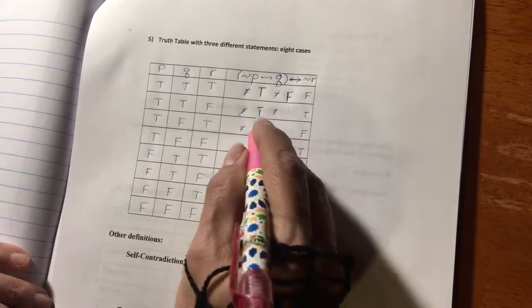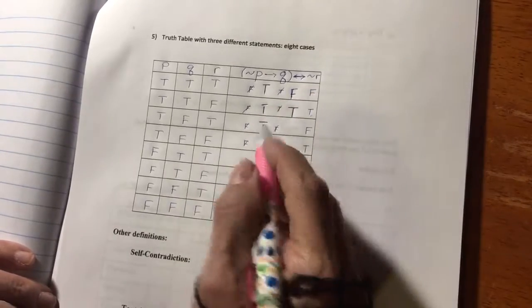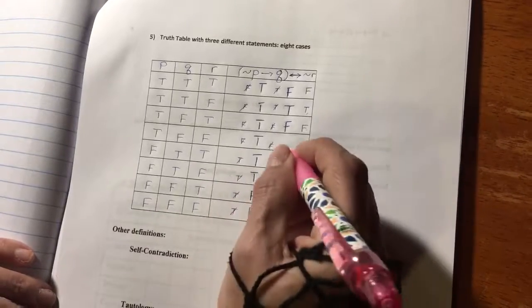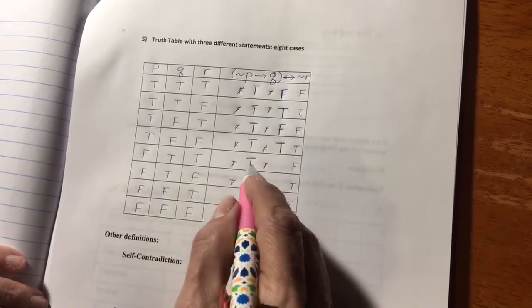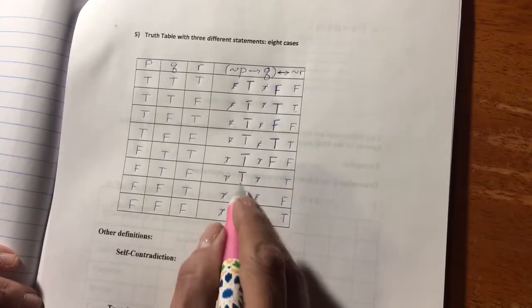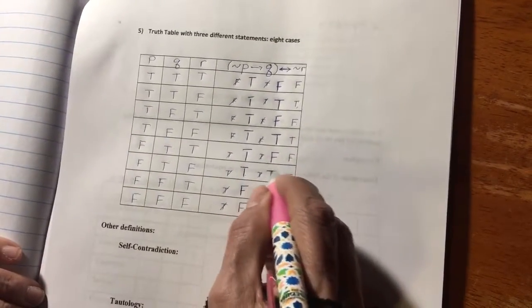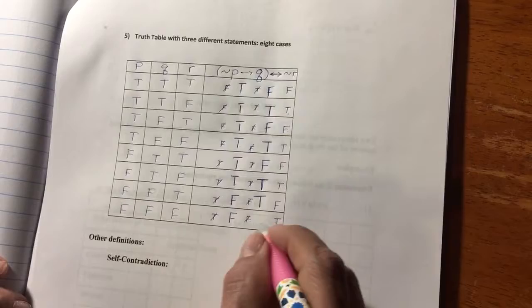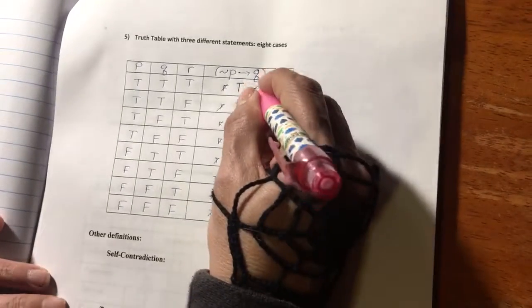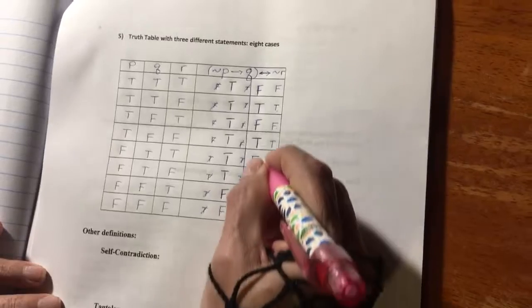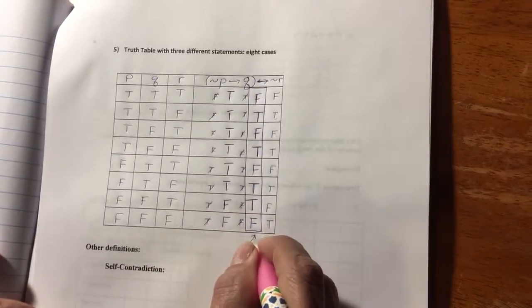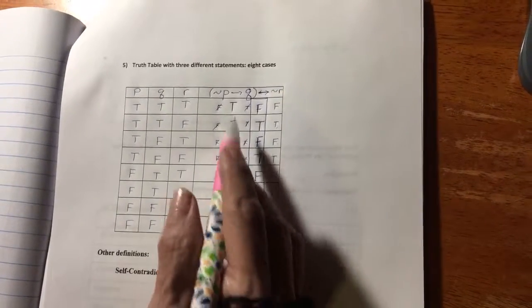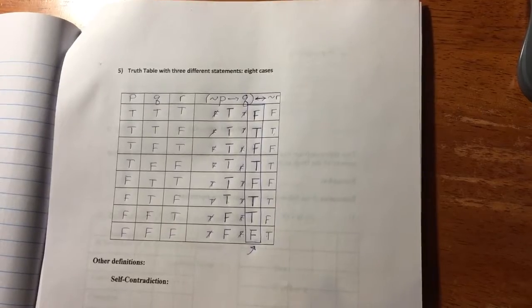These are both true, both the same, so it is true. These are two different, so it is false. These are the same, so it is true. These are different, so it is false. These are the same, so it is true. These are the same again, so it is true. And these are different, so it is false. So this is the final column for this very large truth table. But if you do it in order, you will get to the final answer with no problem.